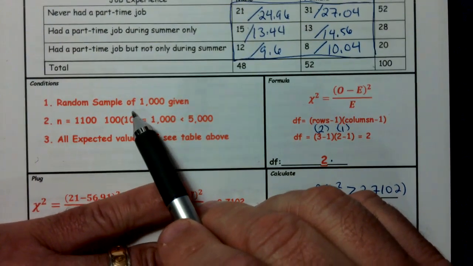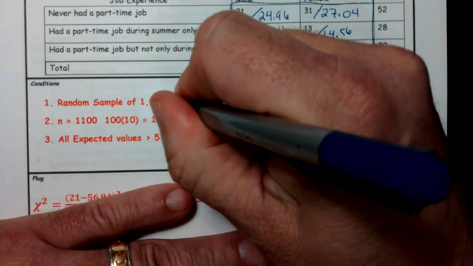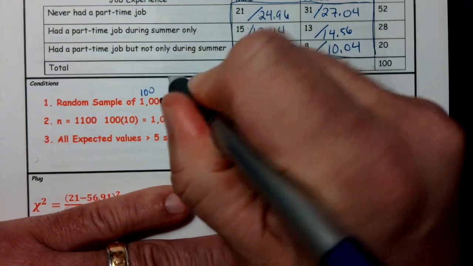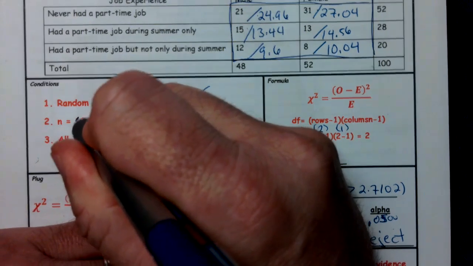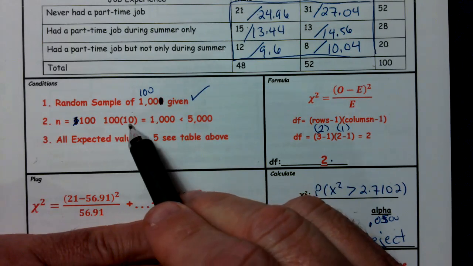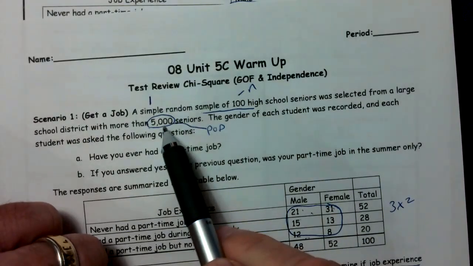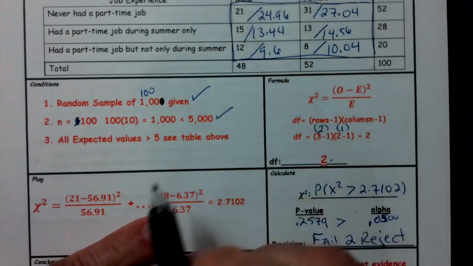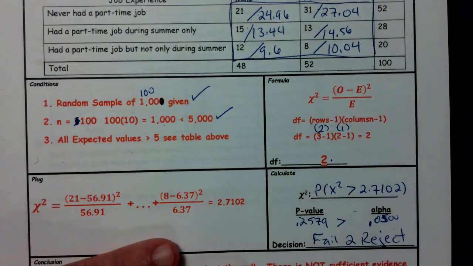So random sample. Well, they said that they had a random sample of 100, not 1,000. Scratch that out. Random sample of 100, and that was given. All right. Don't know what happened with my typing. I sure didn't catch it. So in this case, our sample size is 100. 100 times 10 is 1,000, and that's less than 5,000. And remember, they gave us a population size of 5,000. So it's okay to sample without replacement because we're less than 10%. Then we have all expected values are greater than 5.